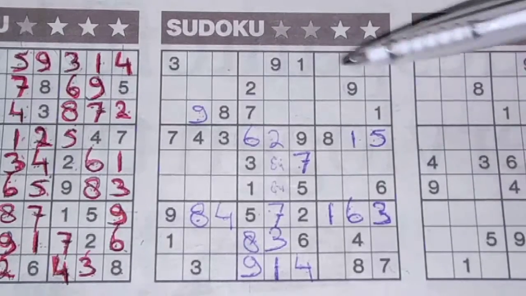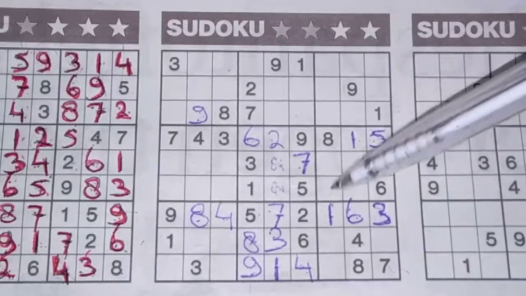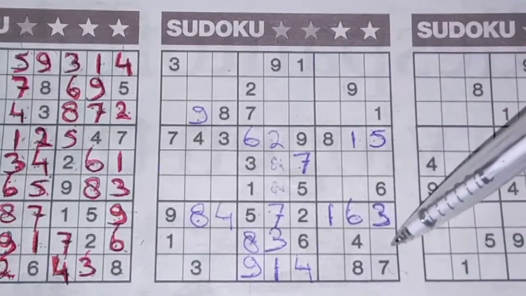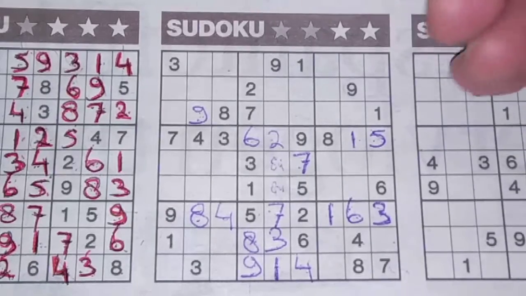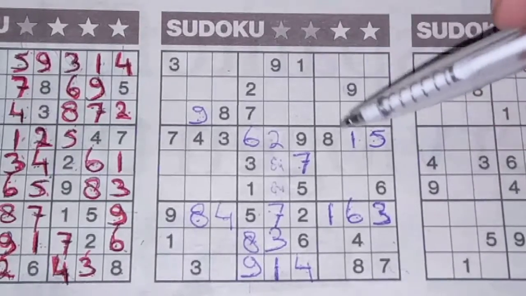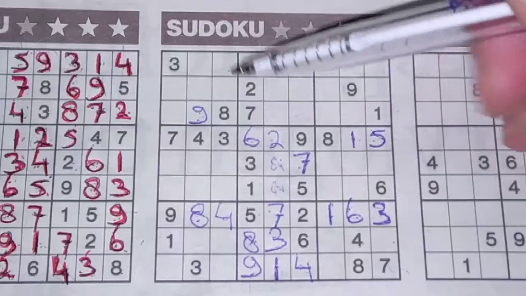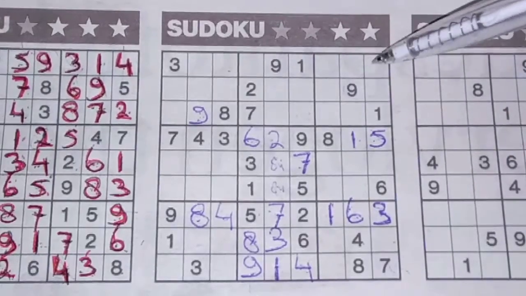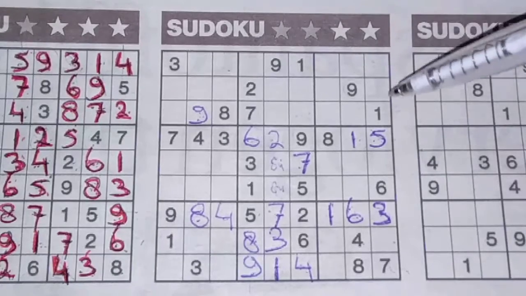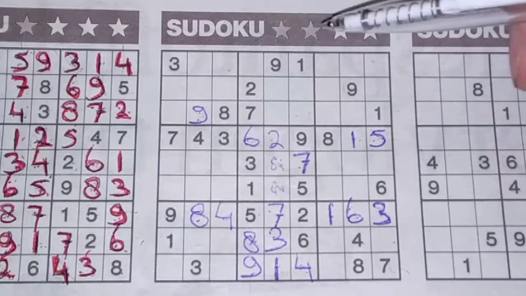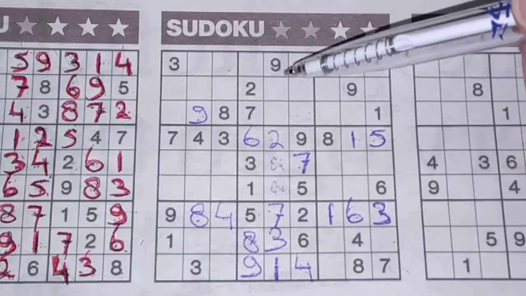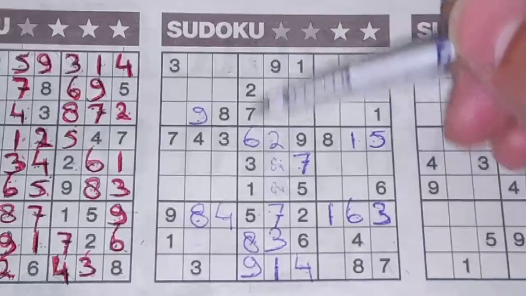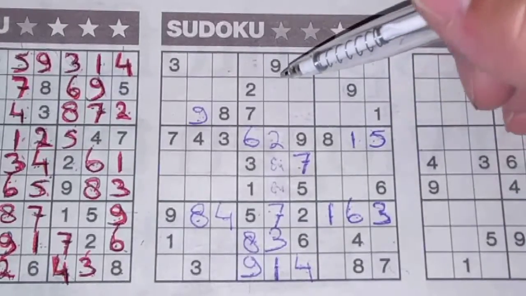And then how about the number? This number, 1 missing box in this column for the number 4.